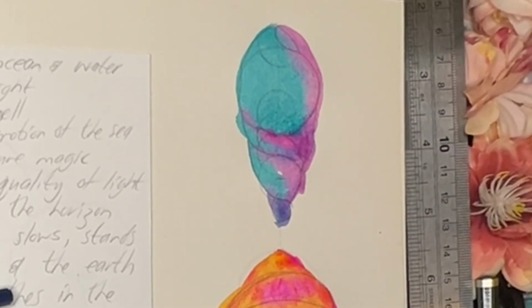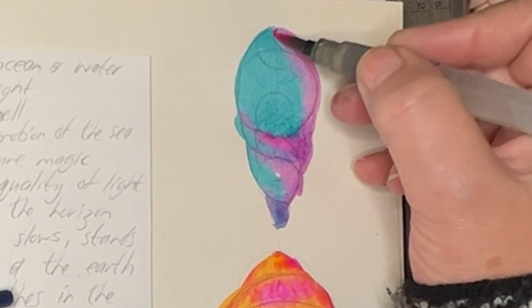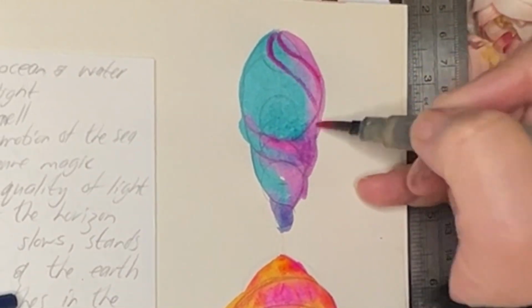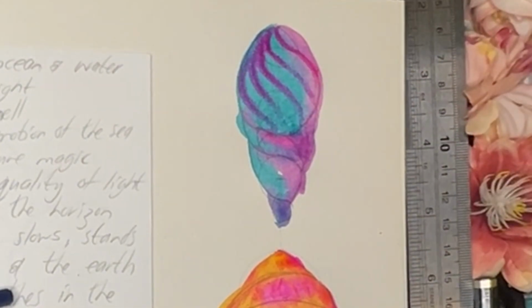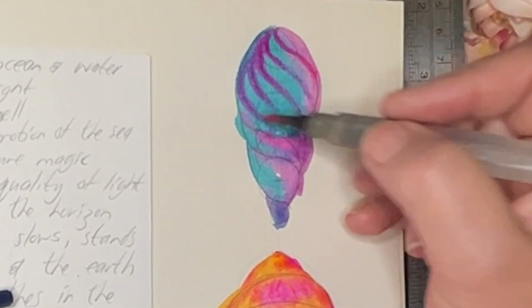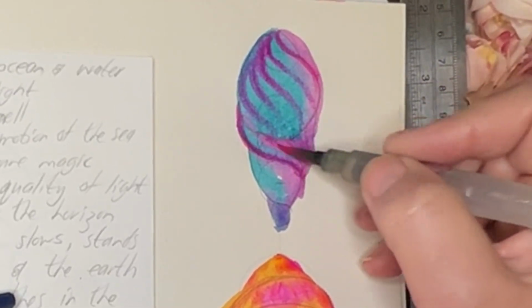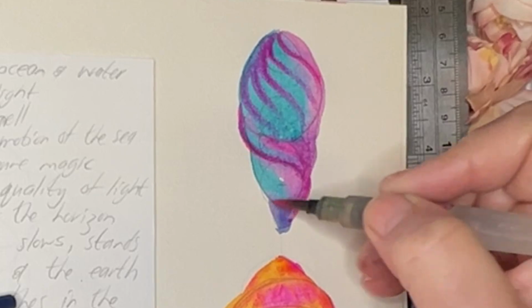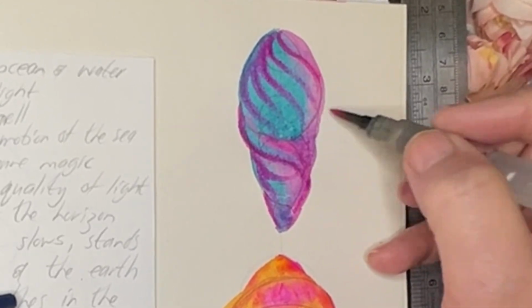And now I'm looking at the top one and thinking, a little bit more detail there, because right now it's just looking messy. So I'll do some curves and wavy patterns, maybe a little line to outline that curvature. A little detail goes a long way.